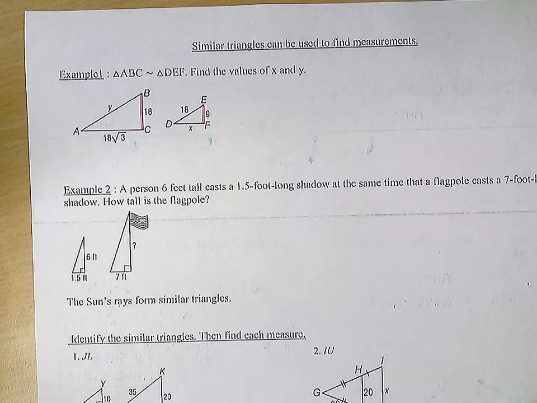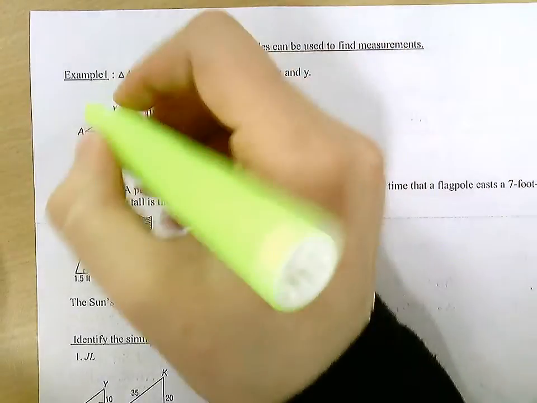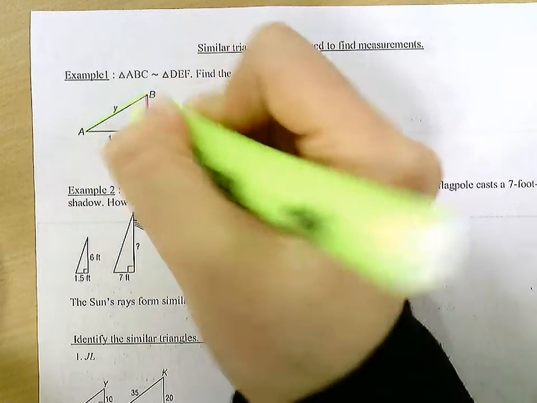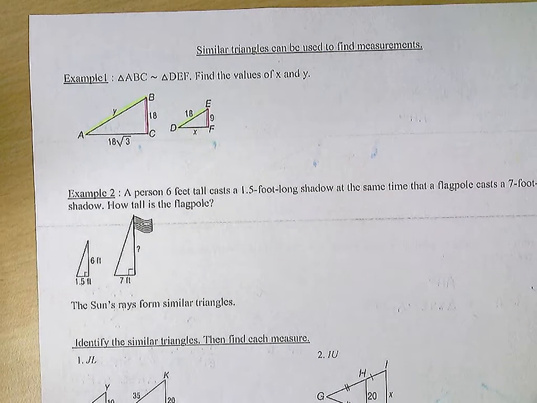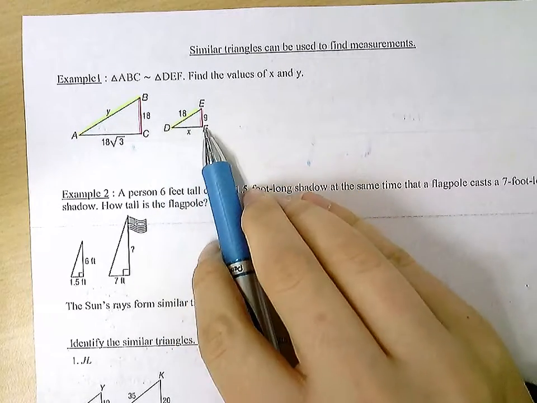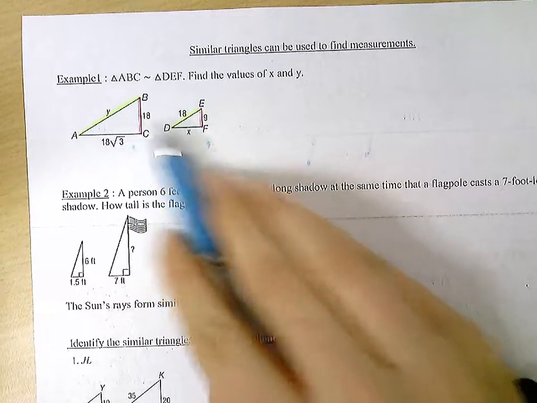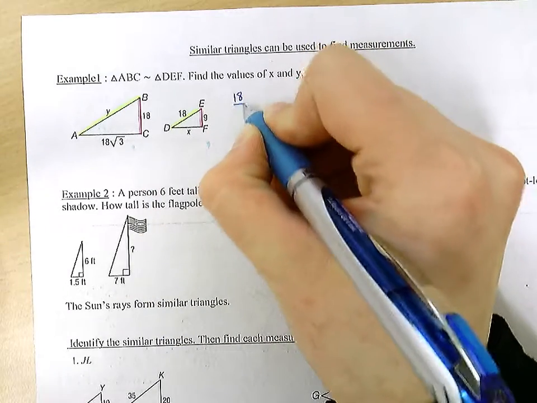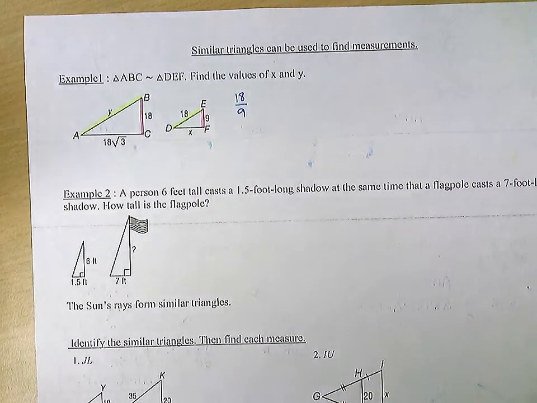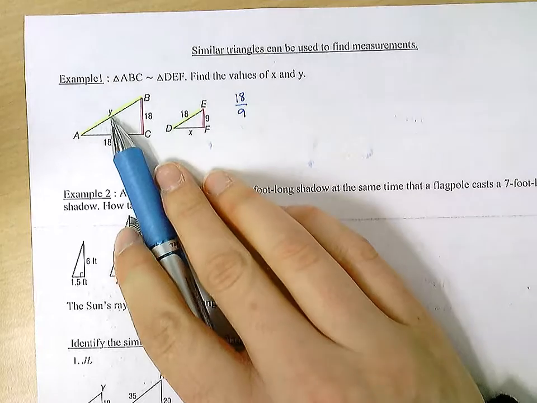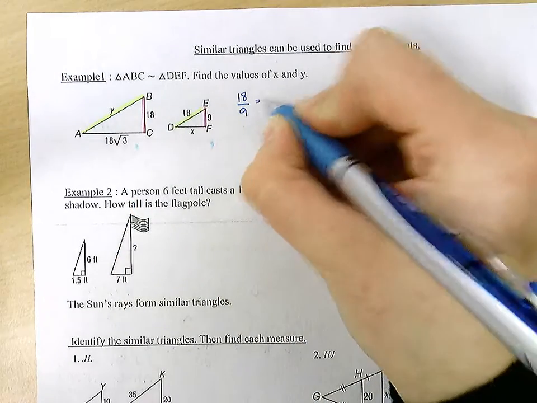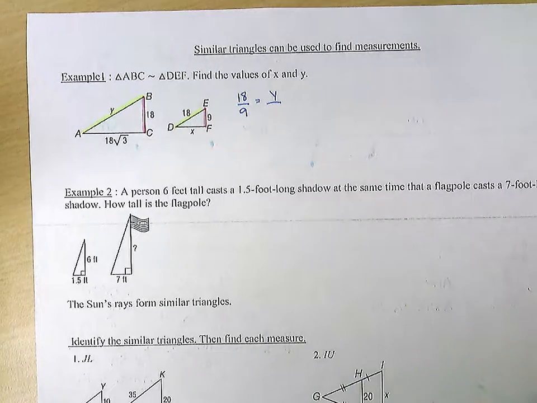So I'm going to solve for Y first just because I know it's a little bit easier. So y is along this side AB. Its corresponding side is DE. Okay, so I'm going to set up a proportion to solve for y. So to do that, I'm going from my larger triangle to my smaller. So my ratio of similar sides here would be 18 to 9. Then since I started with 18, or my larger triangle, that means I have to start with the larger triangle again. So that would be y over its corresponding side, which is what?